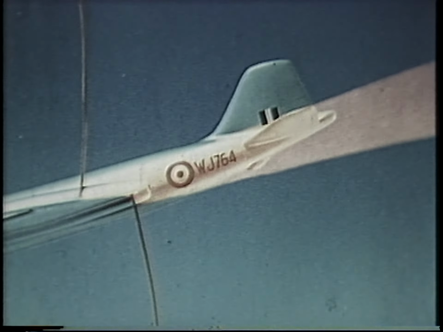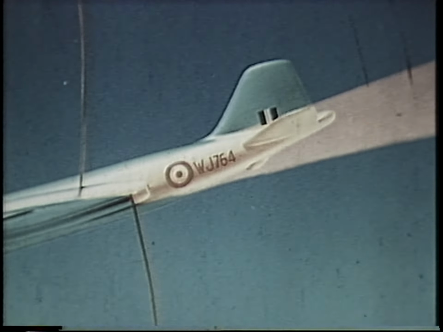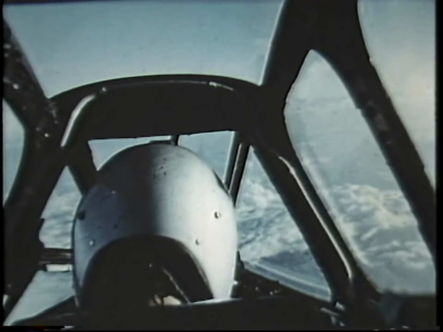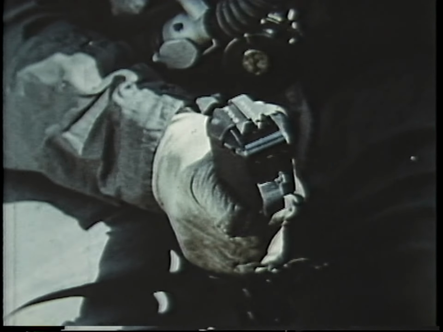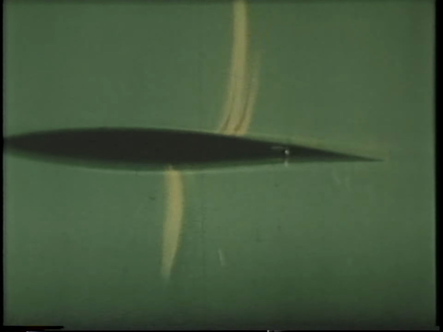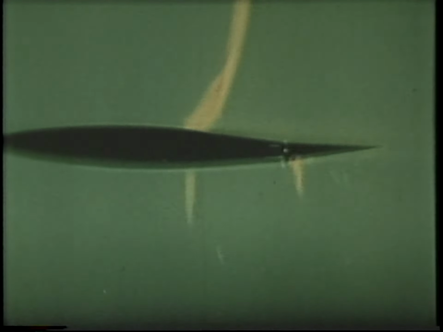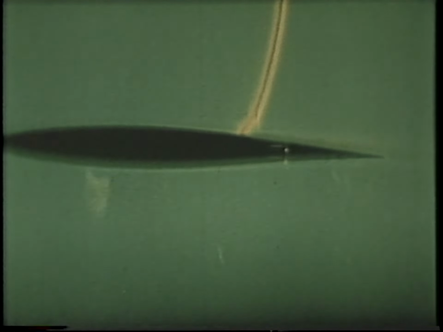The turbulent airflow from behind the shock waves may hit the tailplane or other parts of the aircraft and cause buffeting. Or the controls may be affected. Here, slowed up about 40 times, is a schlieren picture of what may happen to an aileron as a result of shock waves.